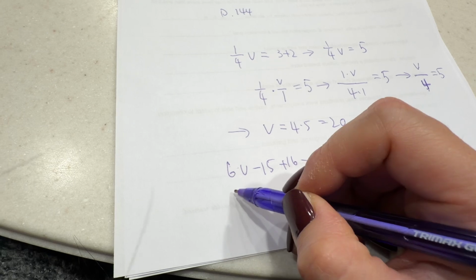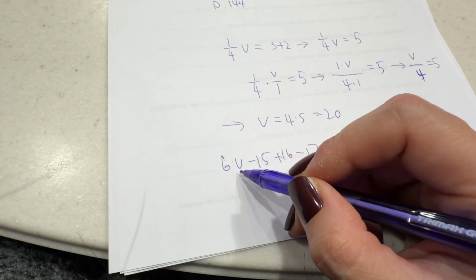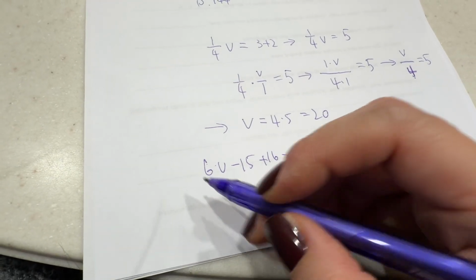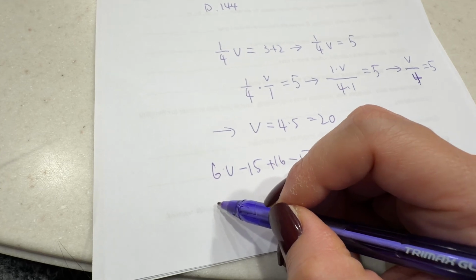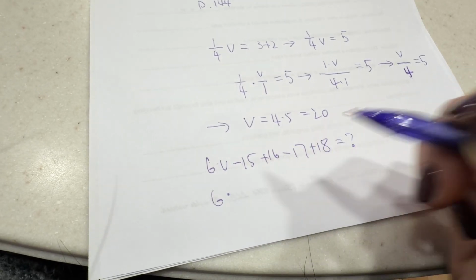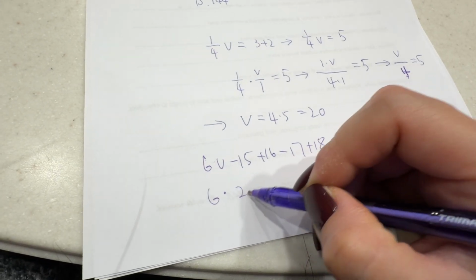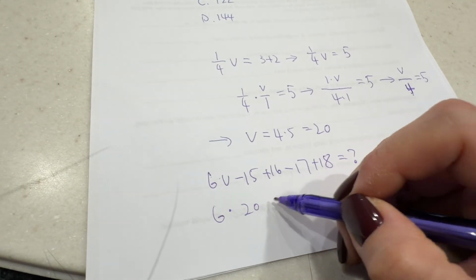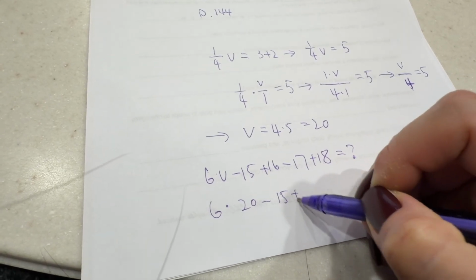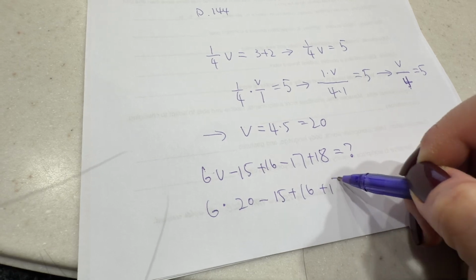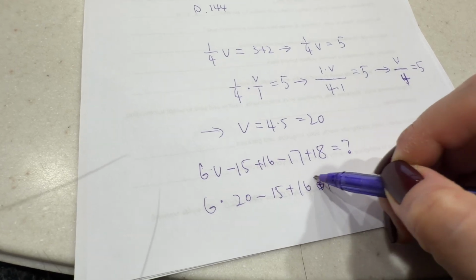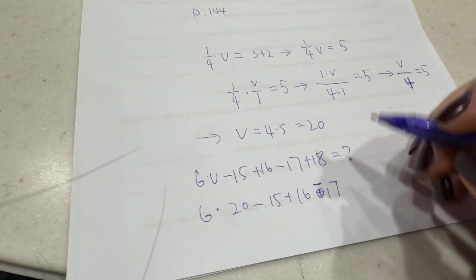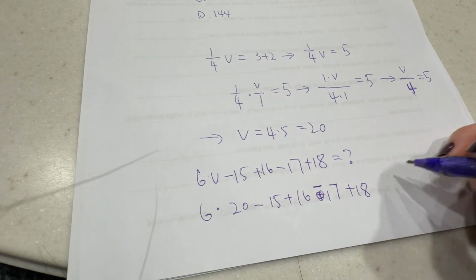Since we know v equals 20, we put in our value. Instead of saying 6 times v, we say 6 times 20. Then we copy down what we're not working on right now. Oops, sorry, this should be minus 17 plus 18.